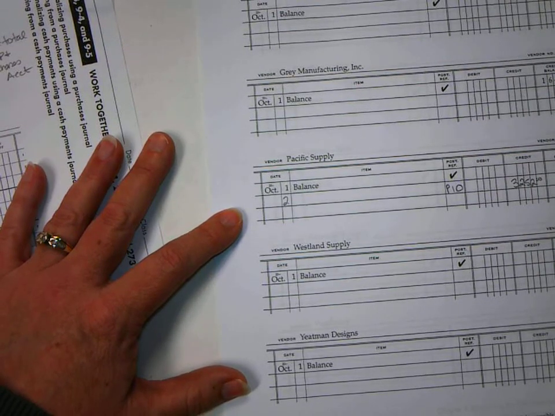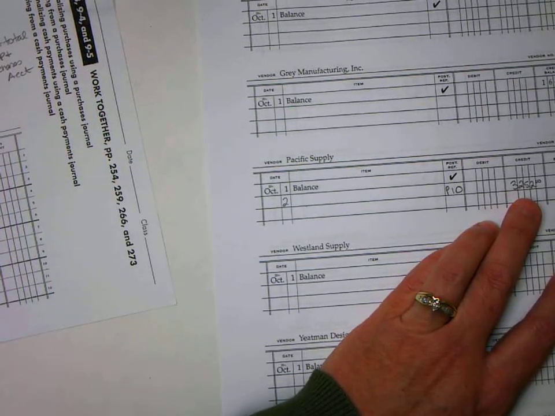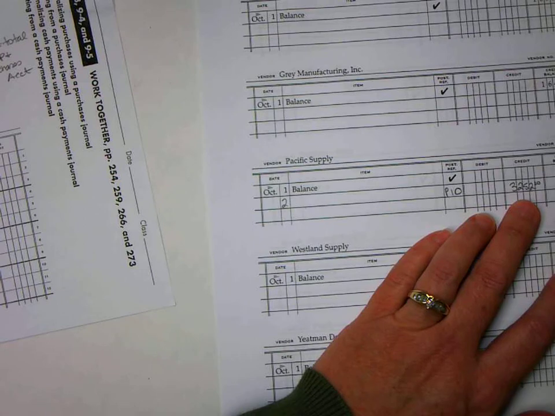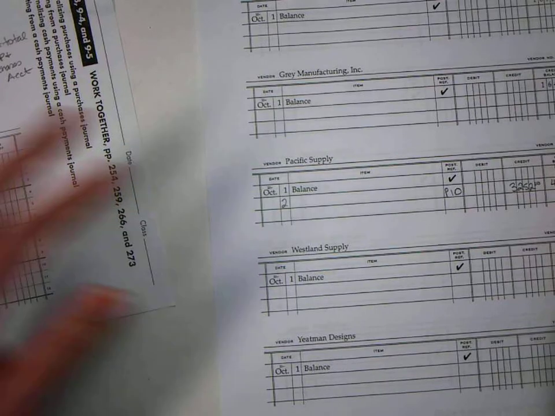Okay, get our calculator out, add that up. 925.65 plus 3252, 4477.65. Vendor 230.